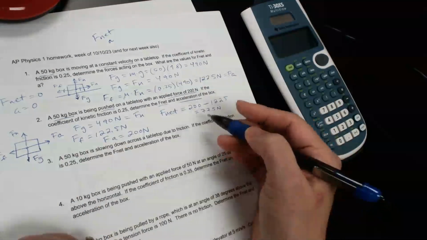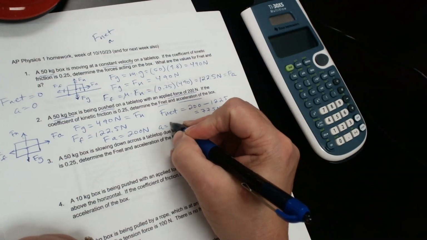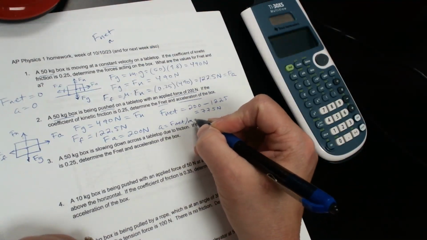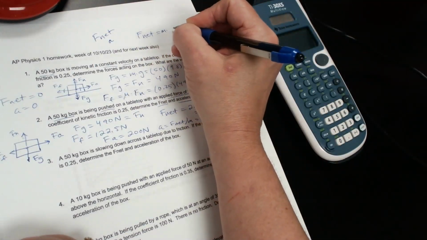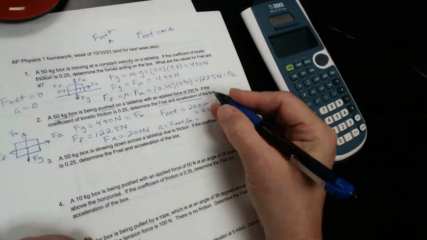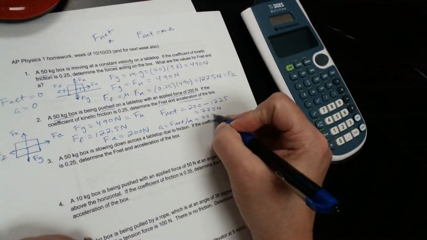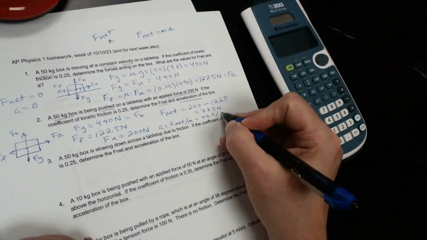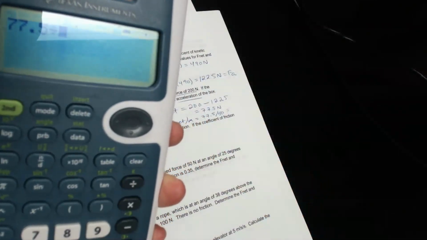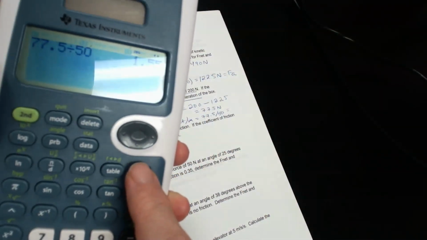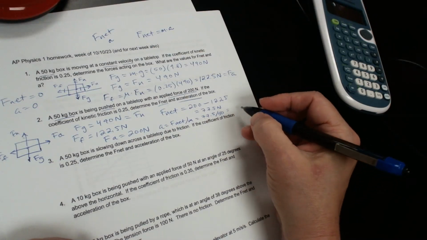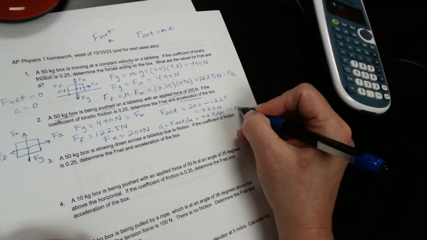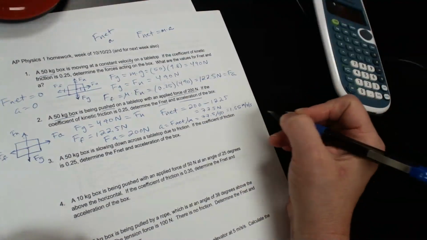And then my acceleration is just going to be my F net divided by mass. That's just from Newton's second law, which I'll write up at the top so we can remember that. So I'm going to have 77.5 divided by 50, which is 1.55 meters per second.